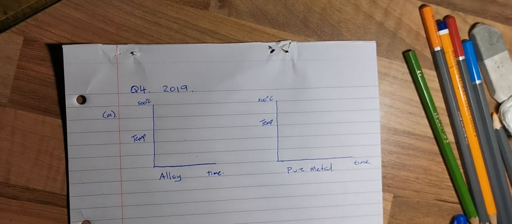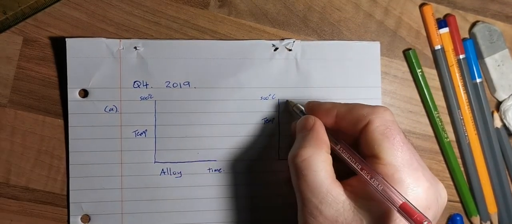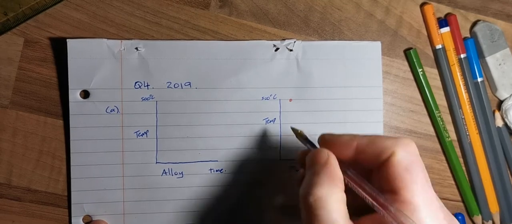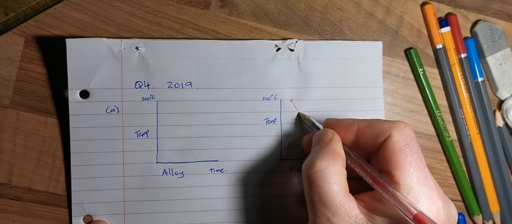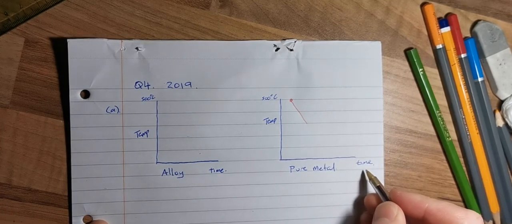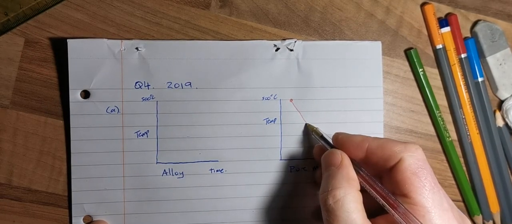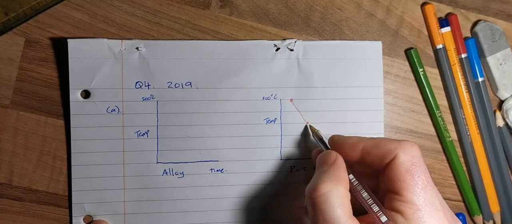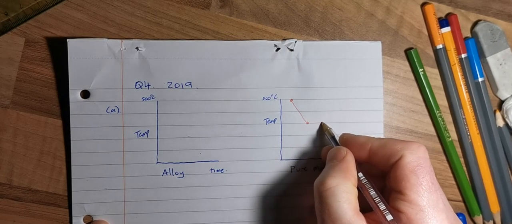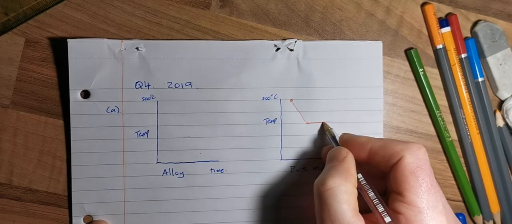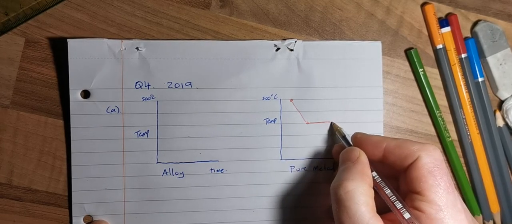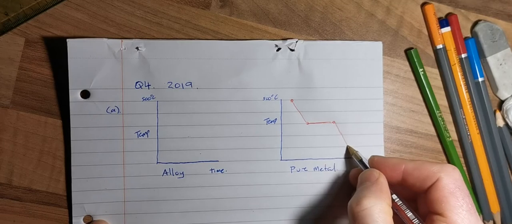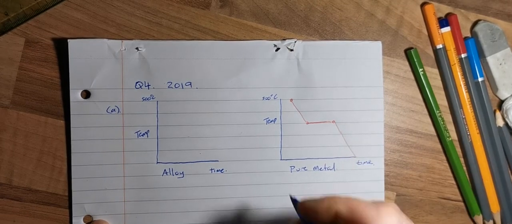So you heat a metal up to 500 degrees and you switch off the furnace, and it's a pure metal, so it starts to cool down. As time goes along, it's cooling down. Let's say after maybe 15 or 20 minutes, it reaches its melting point and it stops cooling down, and it stays like that for maybe half an hour until it's completely solid, and then it starts to cool down again down to 0 degrees.